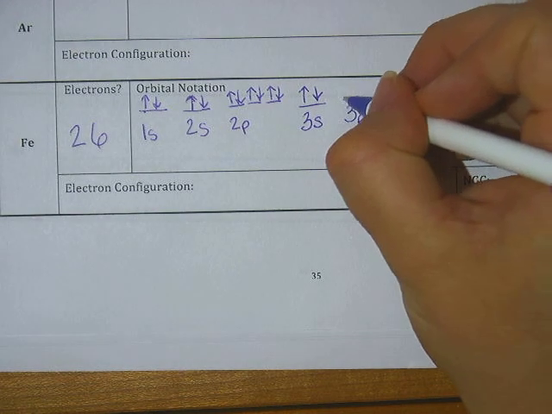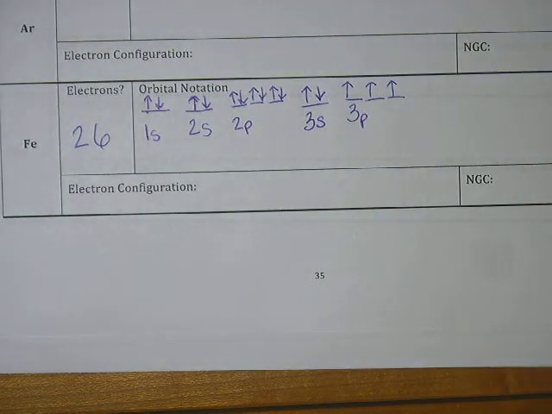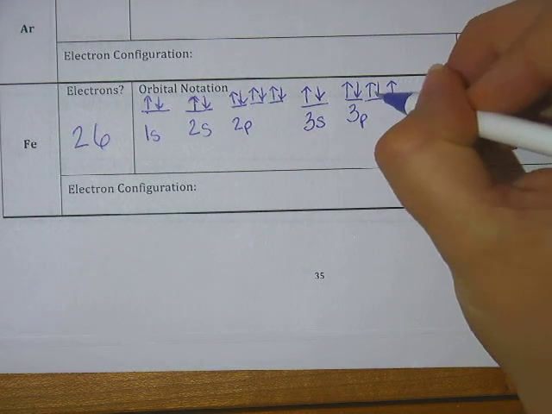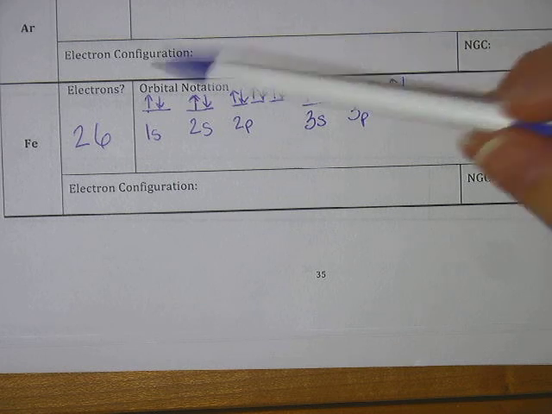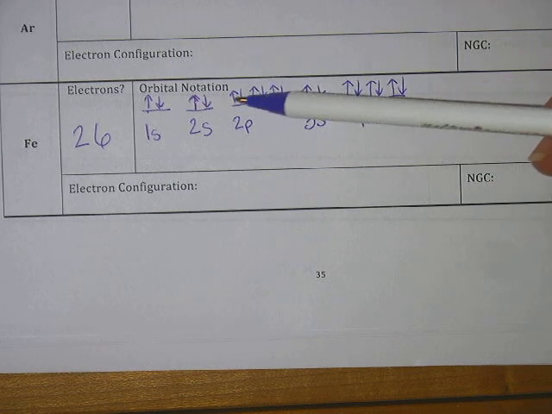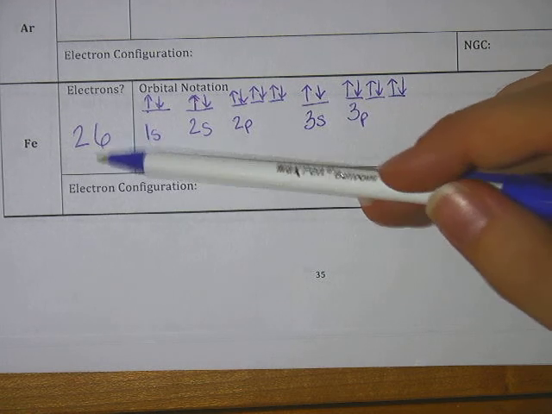Each blank gets 2 arrows, but we follow the good mother rule: give everyone a room, then make them share. Can we stop yet? 1, 2, 3, 4, 5, 6, 7, 8, 9, 10, 11, 12, 13, 14, 15, 16, 17, 18. No, we can't stop yet. We're not to 26 yet.